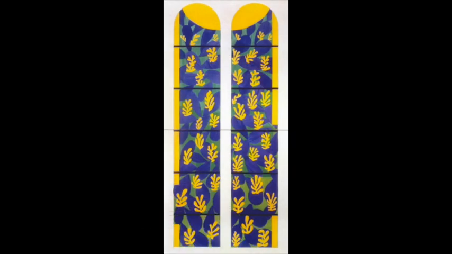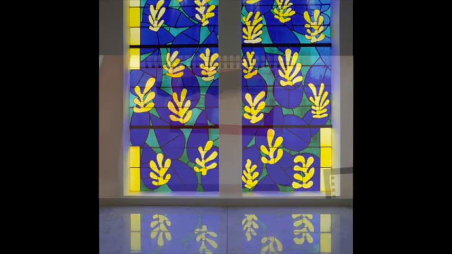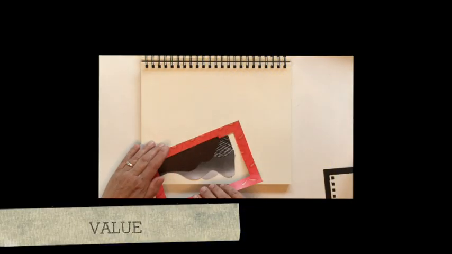The Tree of Life stained glass design by Henri Matisse shows the cool colors of blue in the background in front of the yellow leaves. They jump forward. And also you can see even in the light that comes through reflected on the floor, the same effect. So now we're going to talk not about color, but we're going to talk about value.